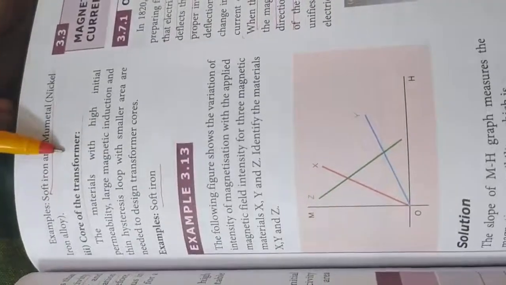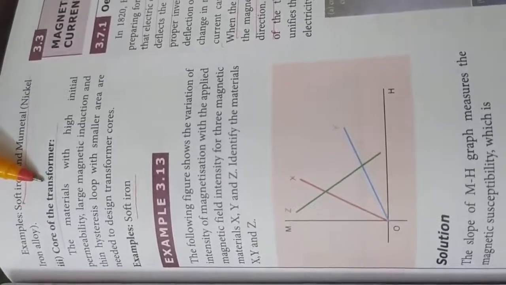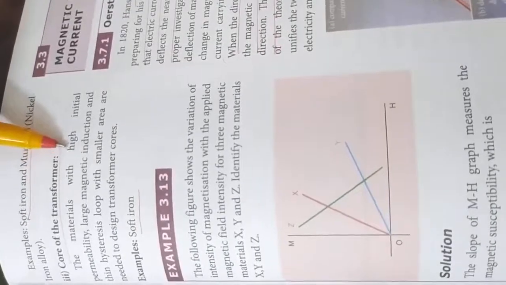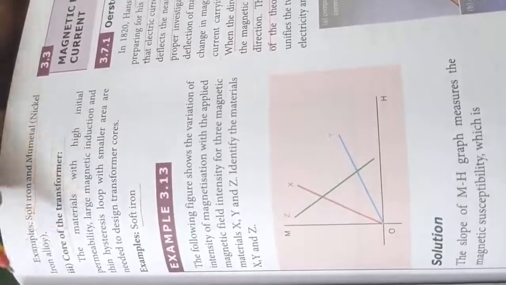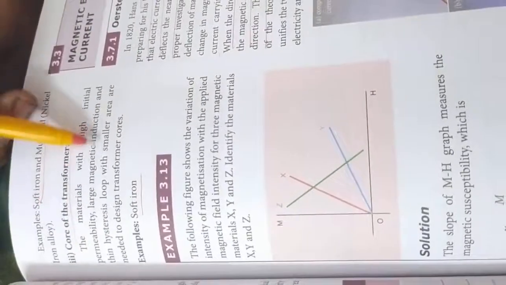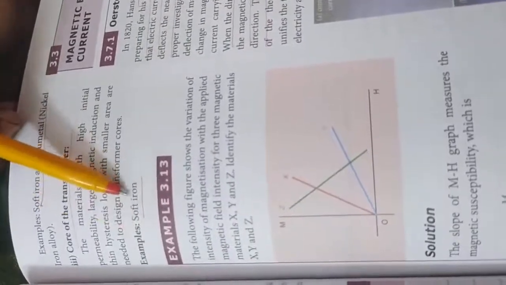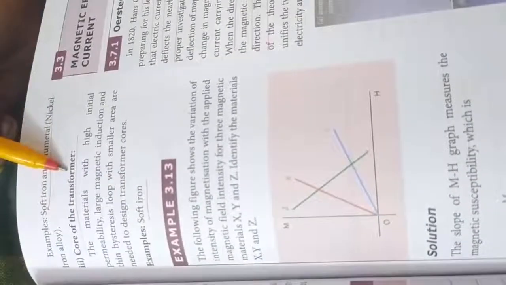And the core of the transformers. A transformer has a primary coil and a secondary coil, and inside this there is a core. This core is usually made of a material having high initial permeability, large magnetic induction and a thin hysteresis loop with smaller area, which is used to design transformer cores. The example here is soft iron. So only soft iron can be used as the core of the transformer. So this is about the applications of the hysteresis loop.